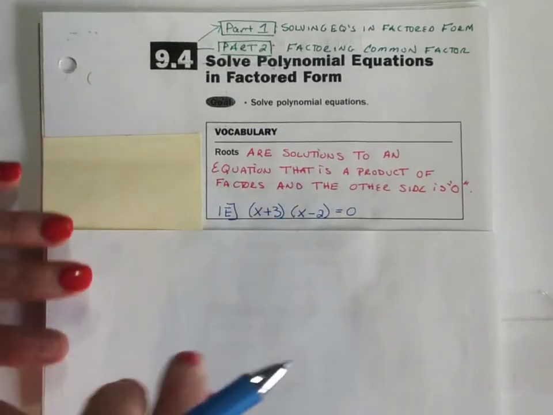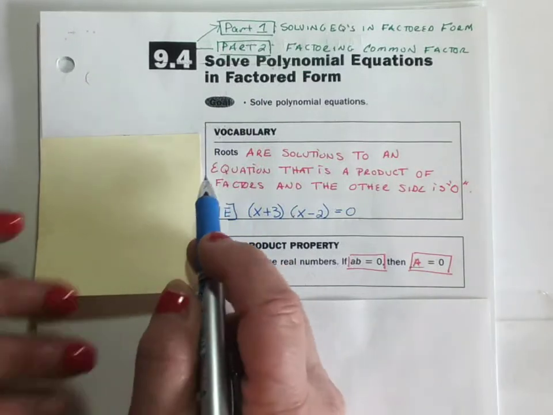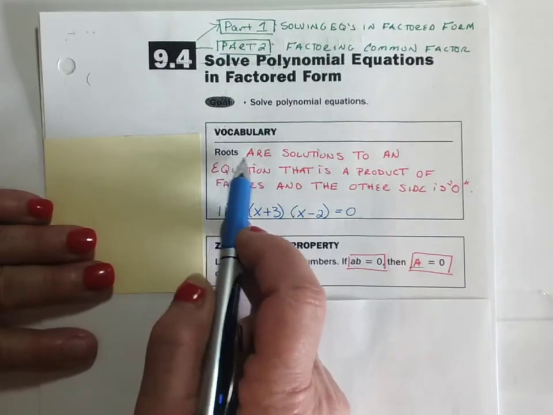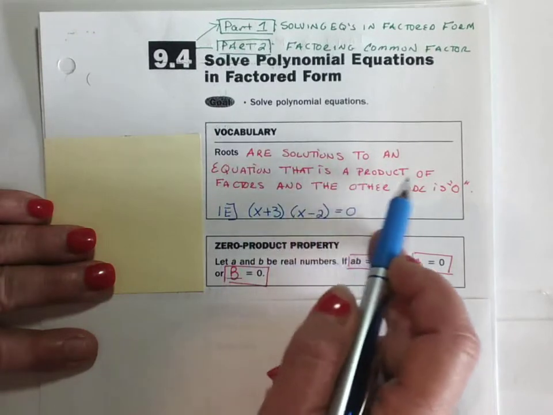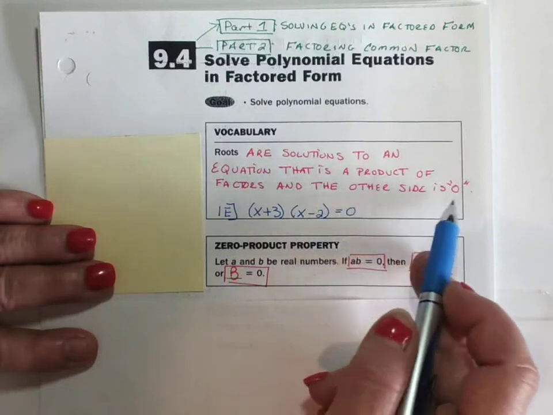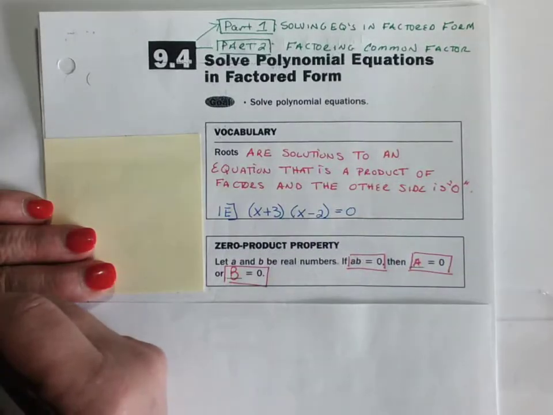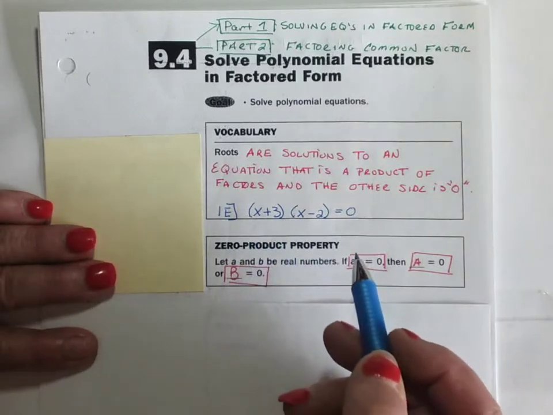And we start off with a definition. Okay, and the definition is roots are solutions to an equation that is a product of factors and the other side is zero. So here we have two factors.